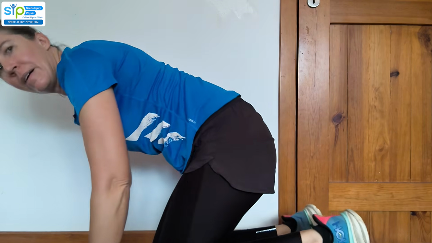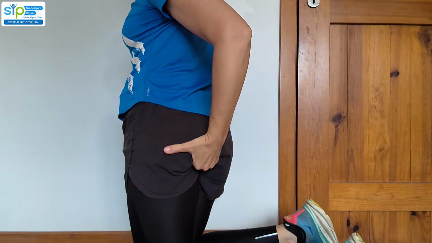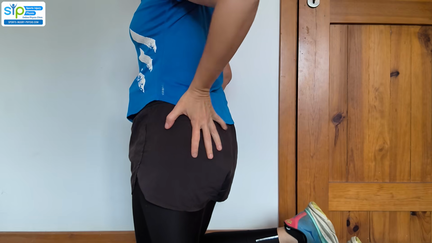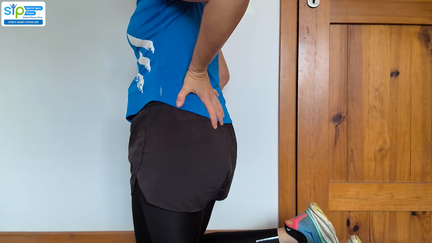Then it is also about where you're feeling these symptoms. Now, typically, the main pain with high hamstring tendinopathy is right in the sit bone. So right there where you would sit. If your main pain is more up here, that's likely going to be more a glute or back injury. Same for if your main pain is more in the back.